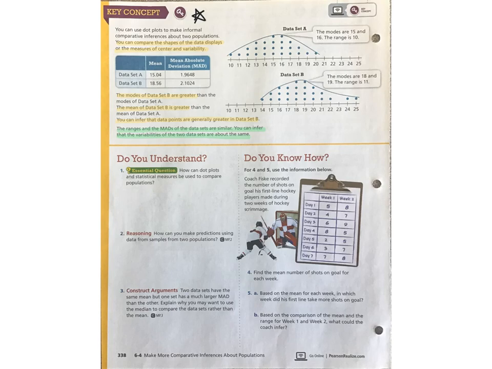From the key concept, I want you to take a look again at two separate data sets, data set A and data set B. They have written on the data sets, first of all, a curved line to show the shape of the data. They've also identified the modes and the range of each of those data sets. The table shows the mean and the mean absolute deviation for each of those same data sets. And then they've made some comparative inferences.